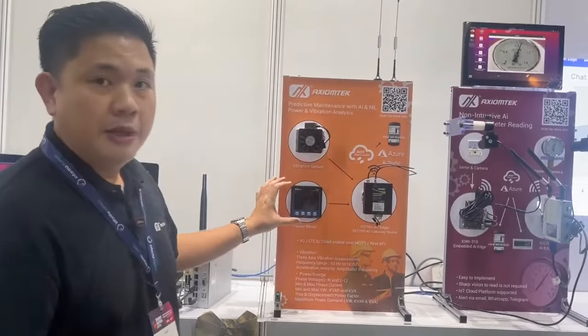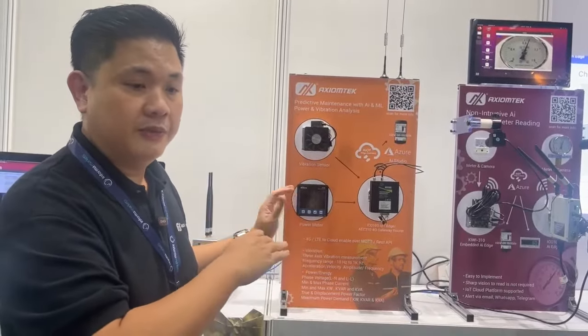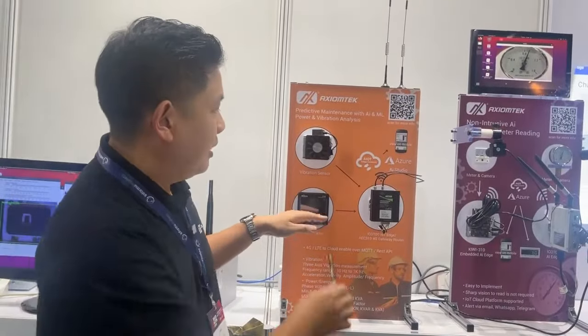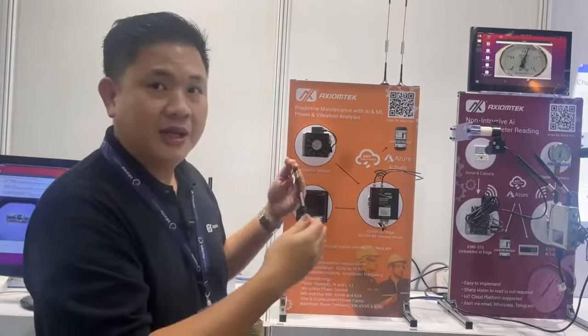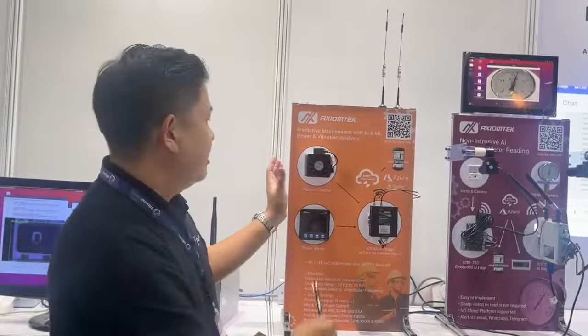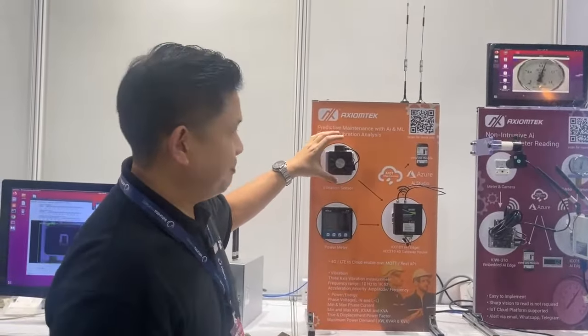For example, if the power goes from the normal level to an abnormal level, we can detect it from the cloud. The AI will do the study and acknowledge it, exactly the same as what I mentioned previously. Okay, thank you.